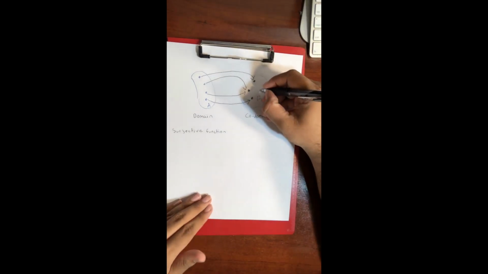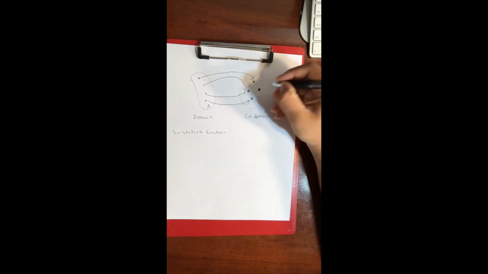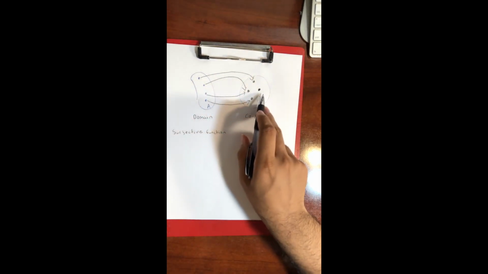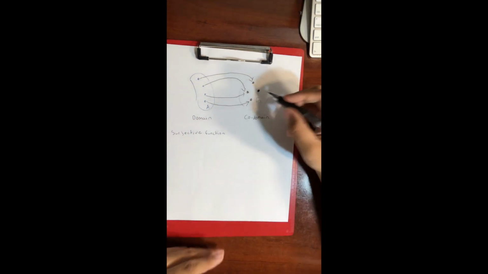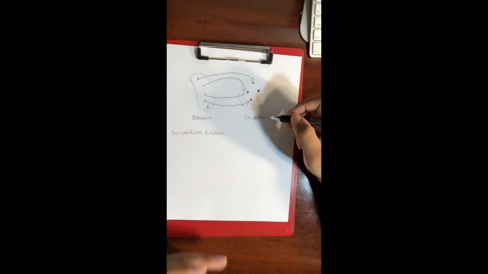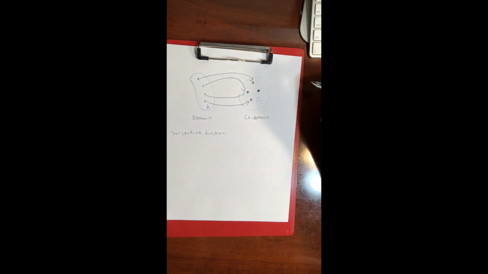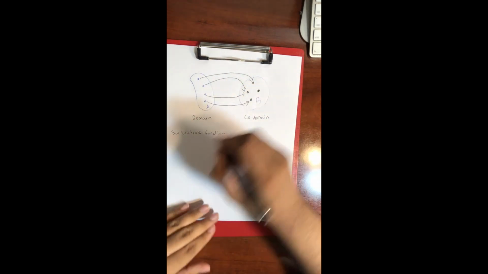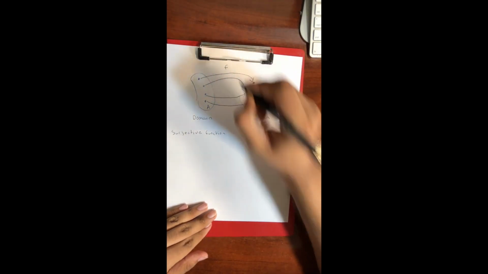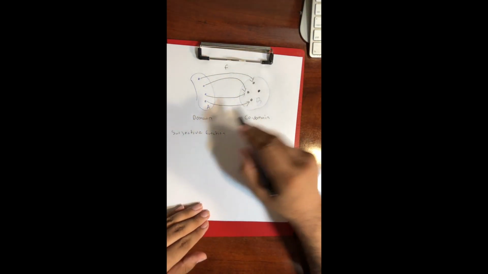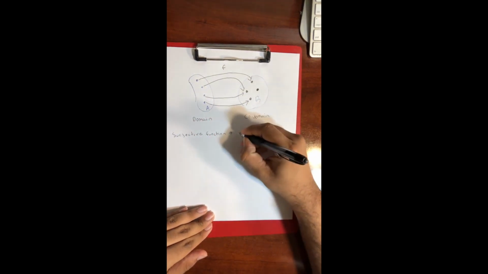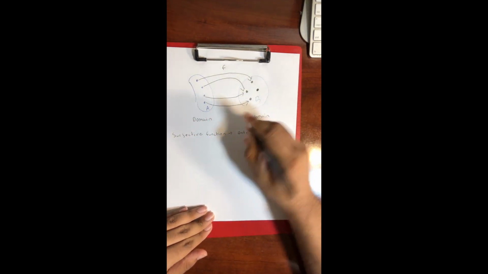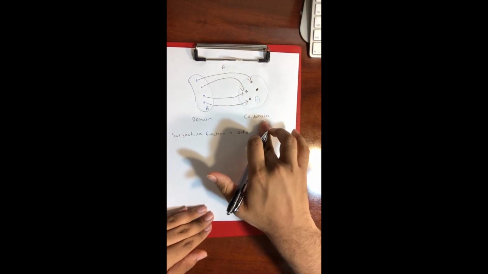If B had an extra element right here, and it didn't correspond to any element in A, this would no longer be a surjective function. So that's what it means to be a surjective function. There's some terminology. We can say that this function f maps A onto B, right? So for surjective functions, we use the phrase onto to describe the function mapping one set to the other set.